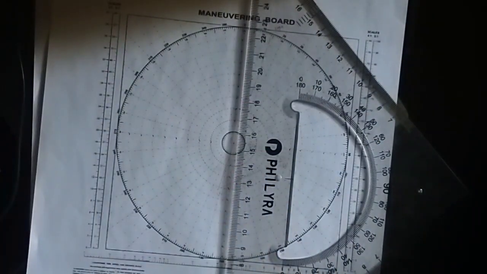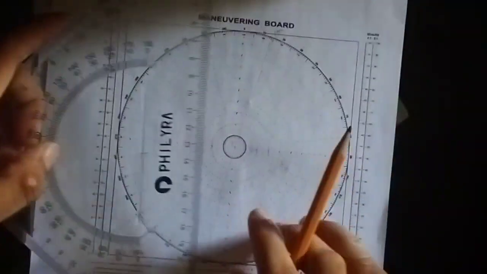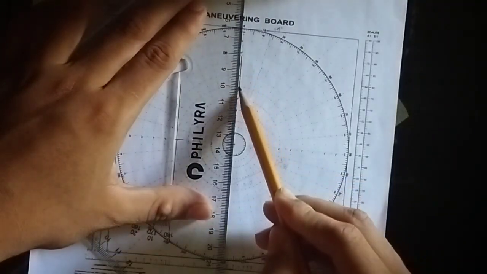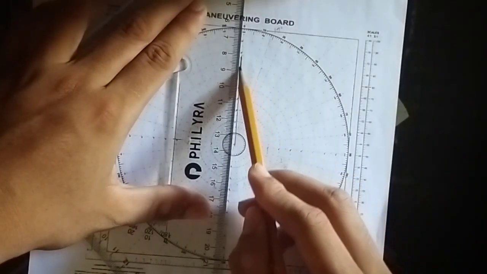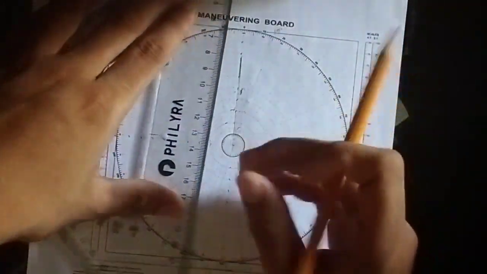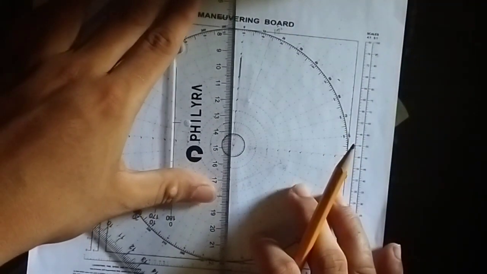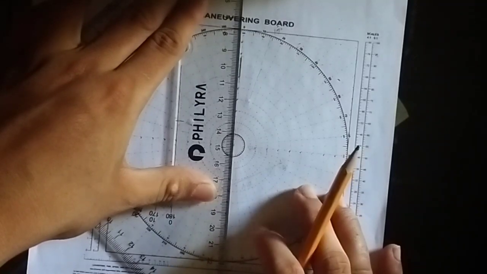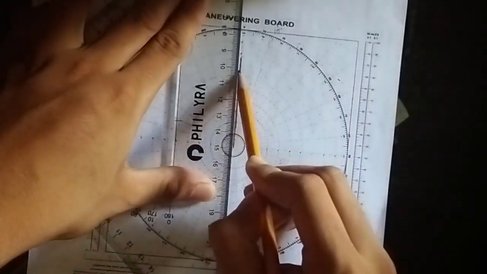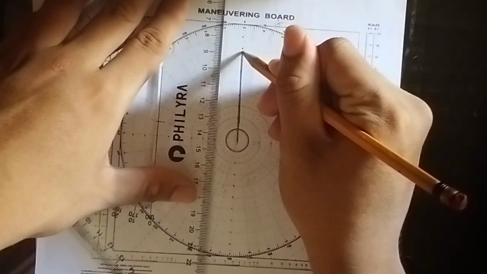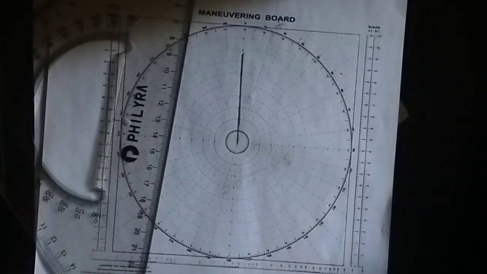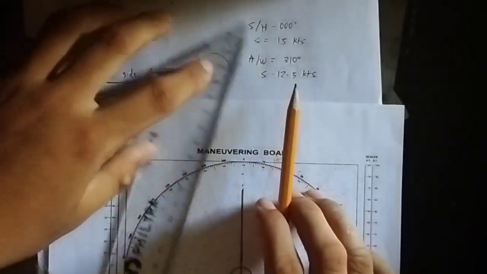All we need to do is draw a line. So this is our ship's heading, 360 degrees or 0 degrees.